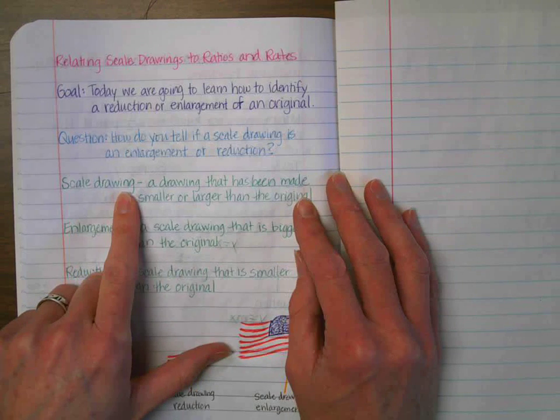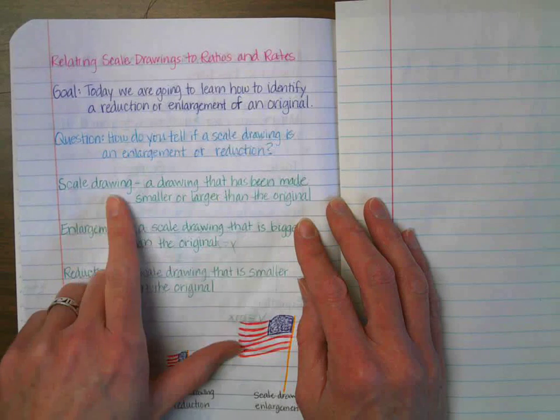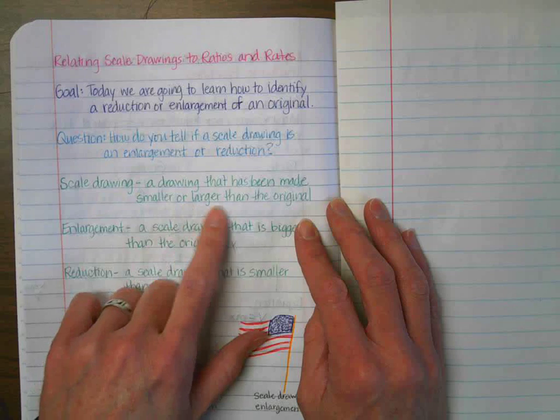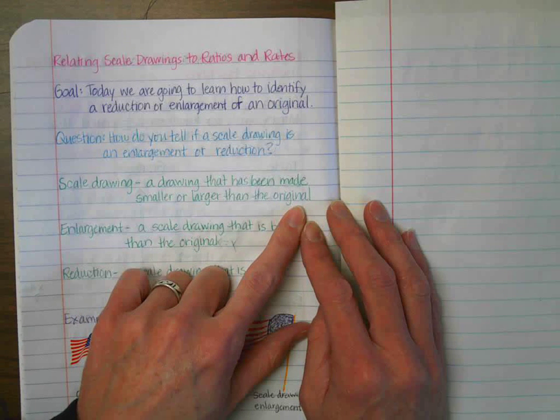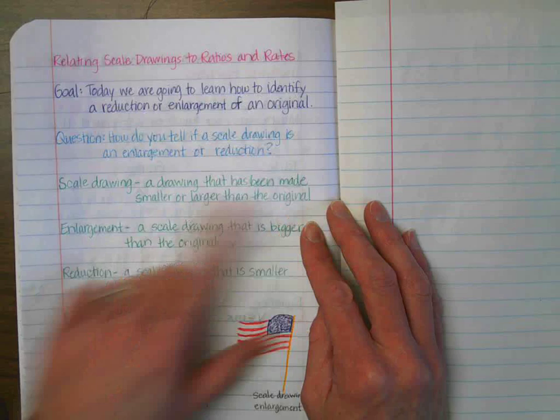A scale drawing, like I said earlier, is a drawing that has been made smaller or larger than the original. Okay, so we have the real thing, and then we draw a picture. The picture is either smaller or it is larger than the original thing.